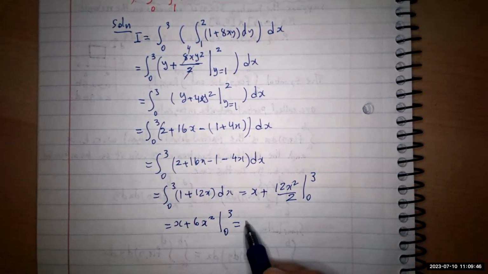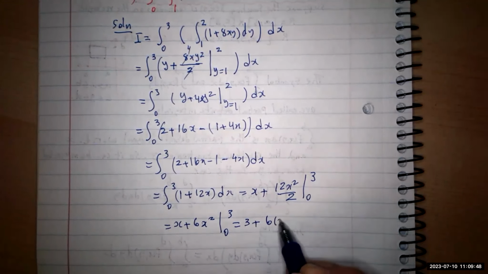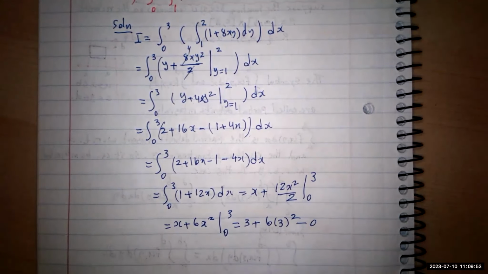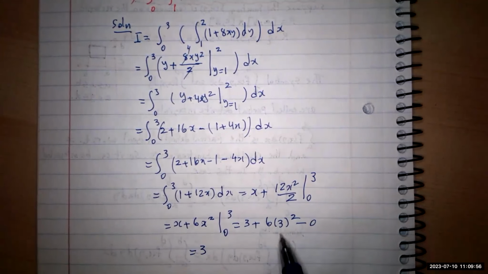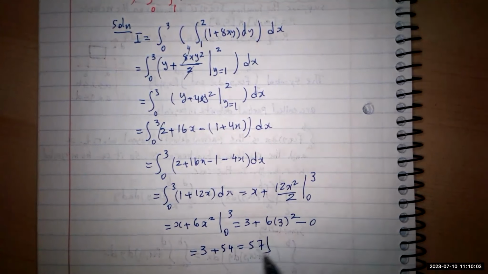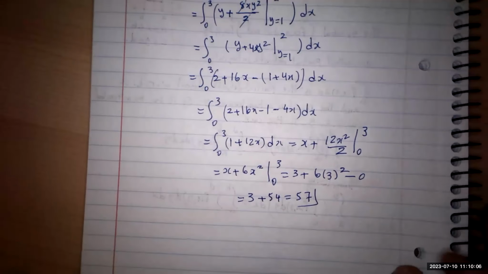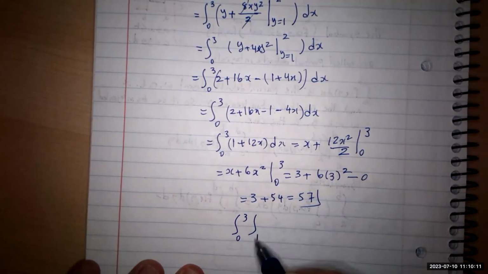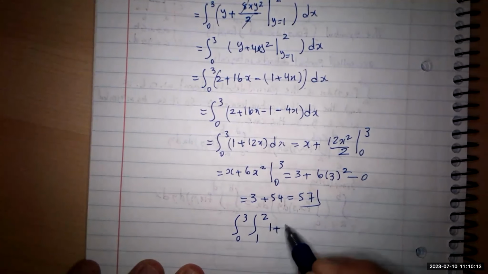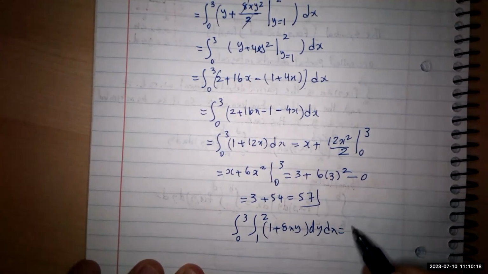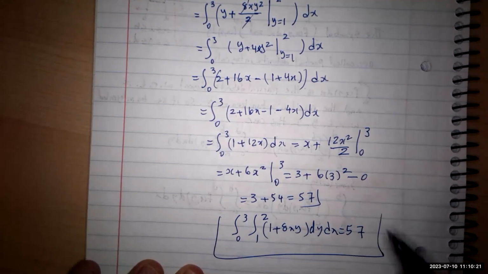If you put the 3, that gives 3 plus 6 times 3 squared. If you put the 0, everything would be 0. So it's going to be equal to 3, 3 squared would be 9, 9 times 6 would be 54. So 57, the final answer. The integral is 57. You don't have to repeat it, but I do it just to give you the final answer, which is 57.